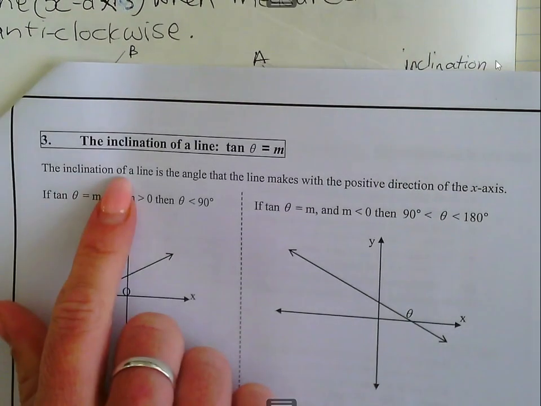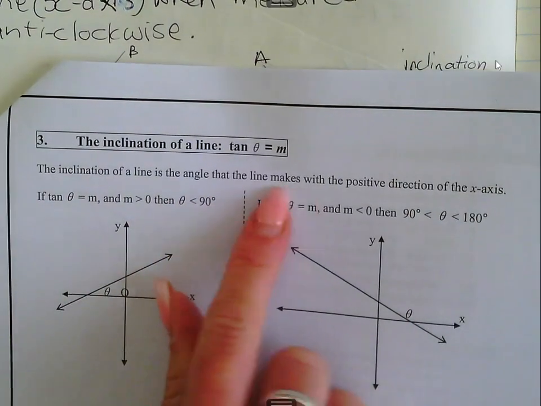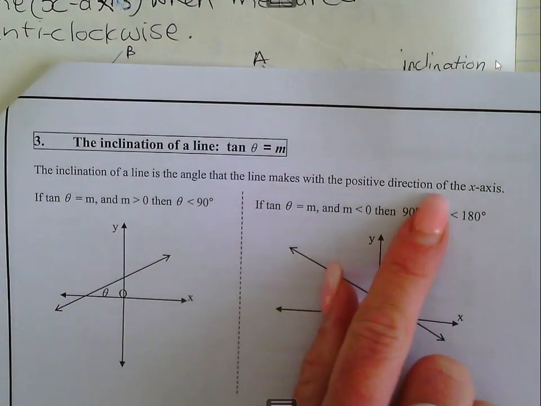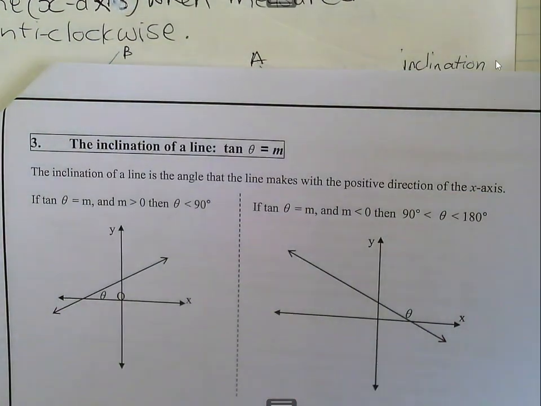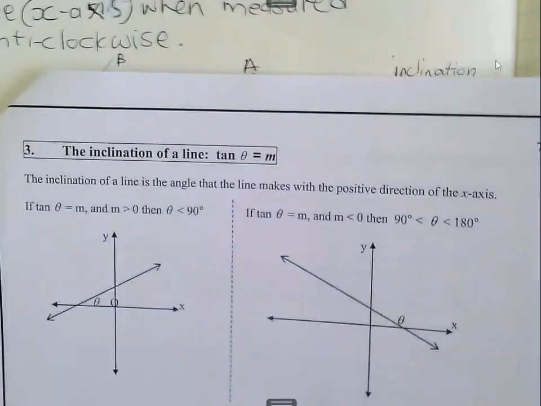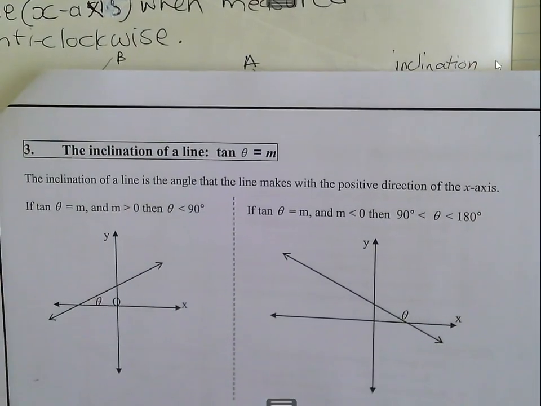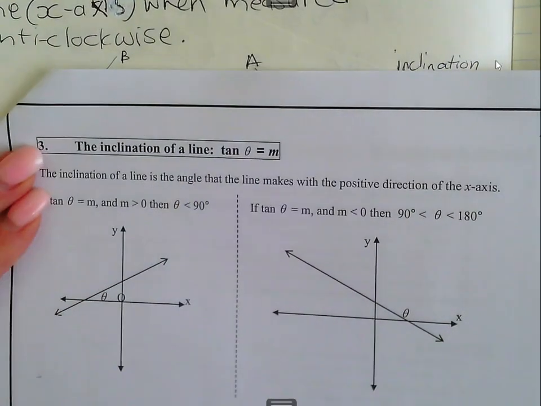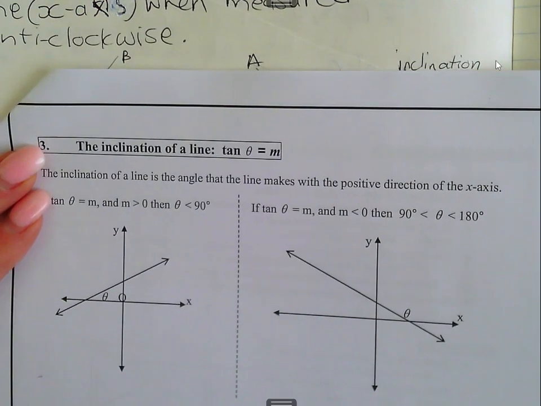The inclination of a line is the angle that the line makes with the positive direction of the x-axis. The reason I wrote it a bit differently there is that I said it's the angle that it makes with a horizontal line, and then in brackets the x-axis.